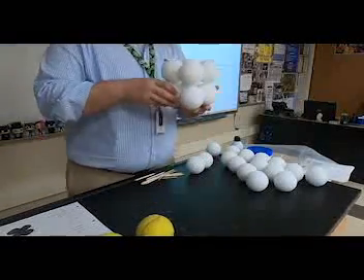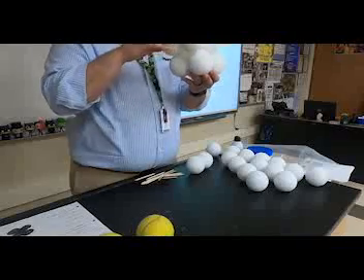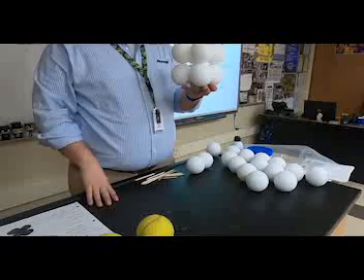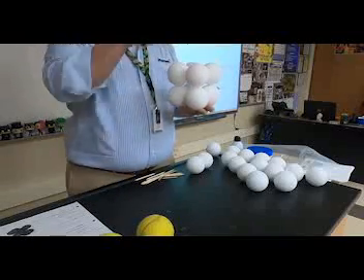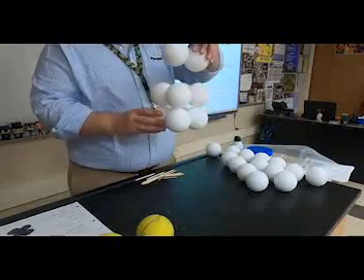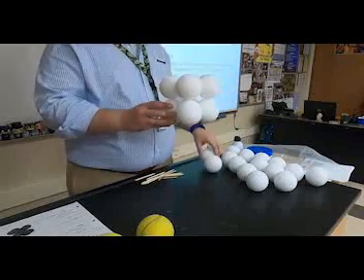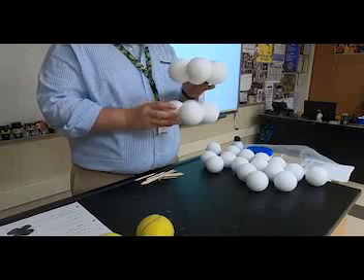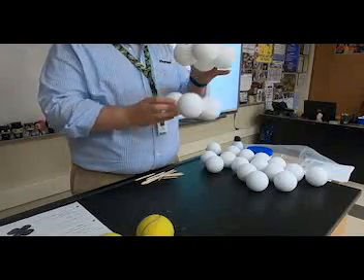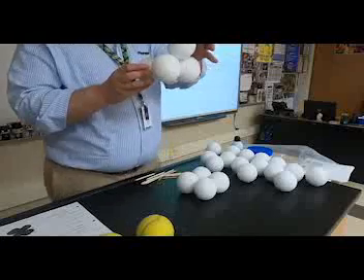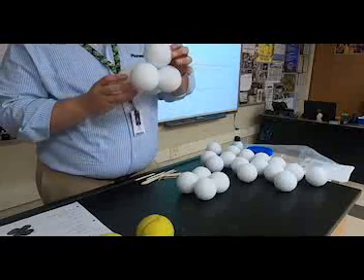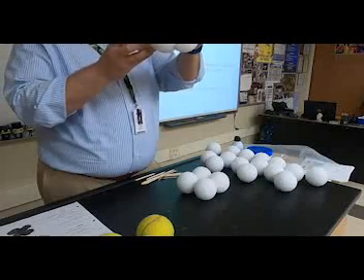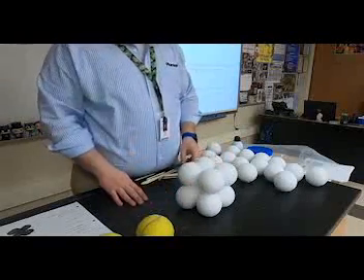Can you see that rather than being in the depressions between the spheres like this, they're stacked right on top of each other? So we would call that an AAAA pattern, right? If I keep building this, the next layer will stack just like this. It's the same layer over and over again. Can you guys see that? The spheres directly line up on top of one another. So that is simple cubic.